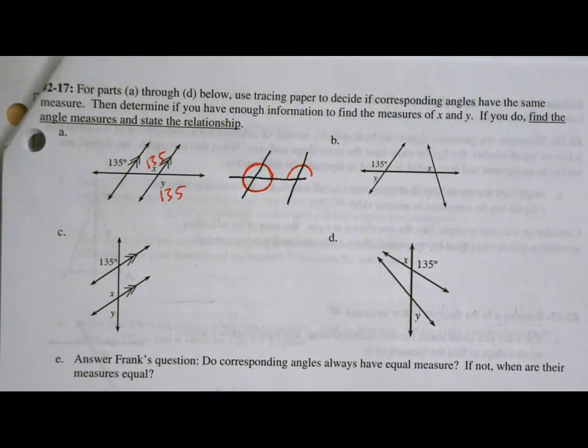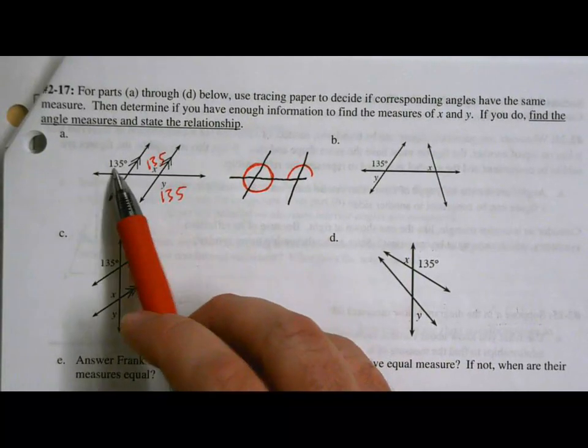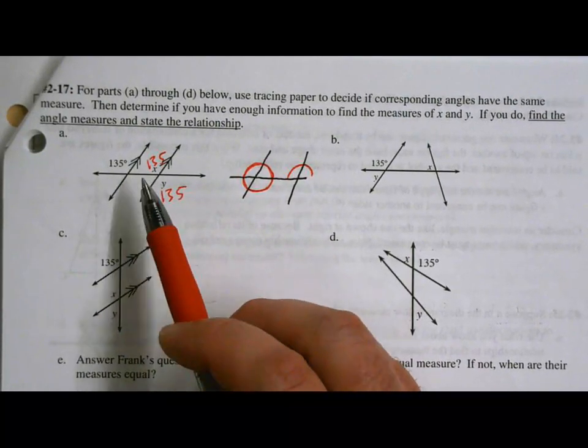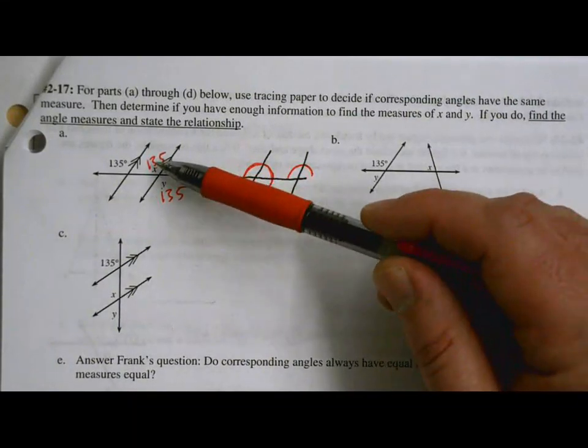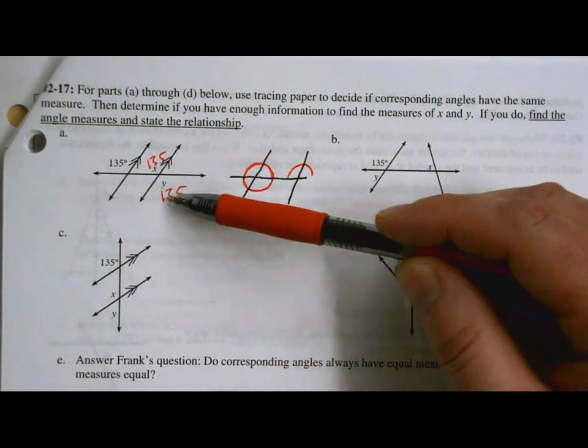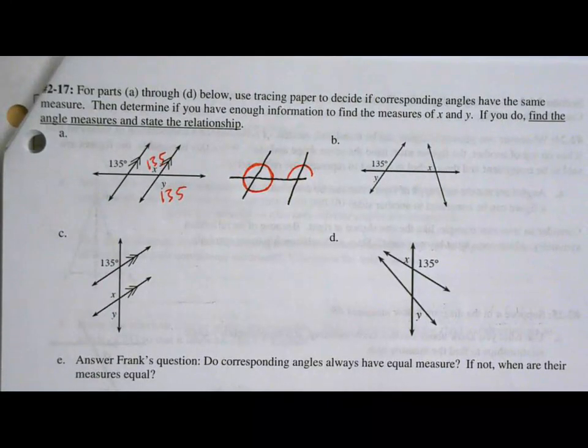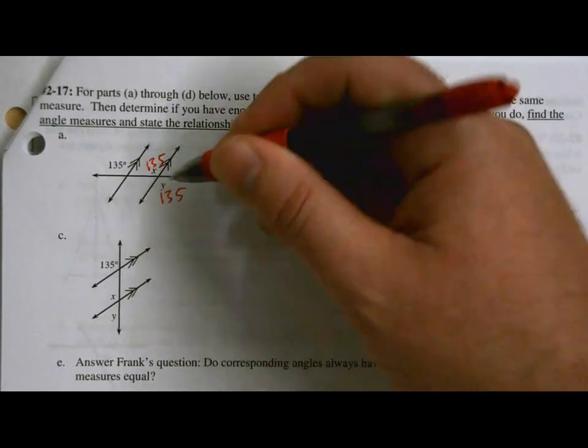Thank you. Okay, are we feeling confident now that these are both 135? I talked to a couple of people. I need you to know, if I ask you, what is the vocabulary term that describes X and Y? I need you all to know the answer to that question right now. They are vertical angles. X and Y are vertical angles. They are formed by these two crossing lines and they're across from each other.